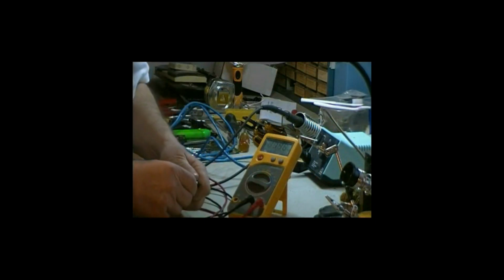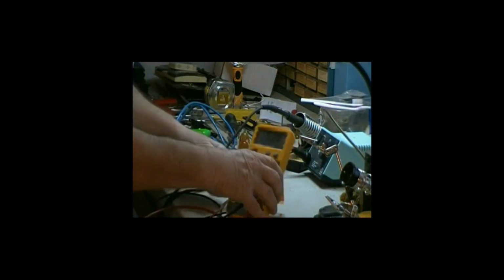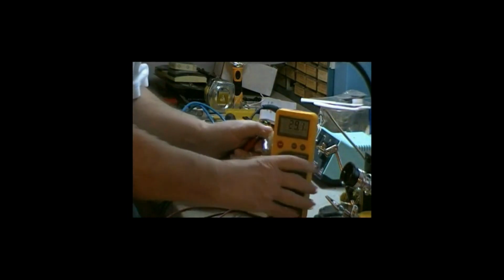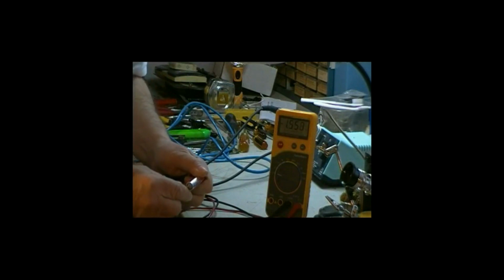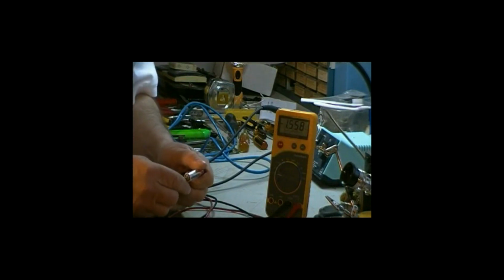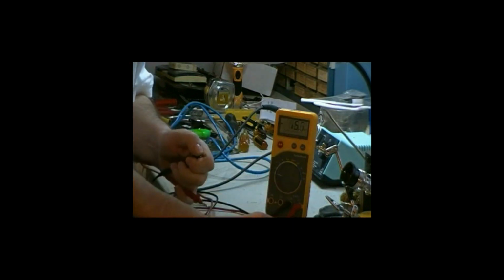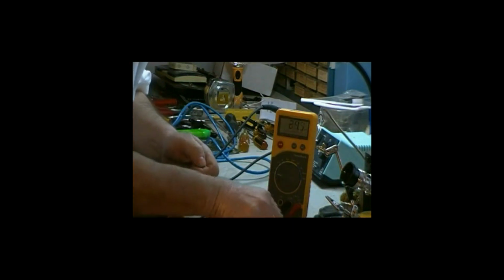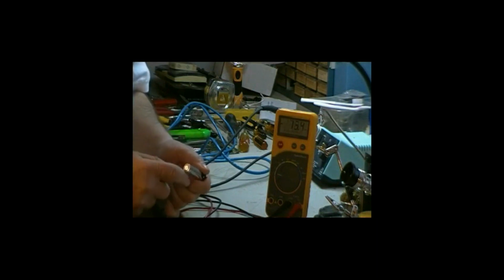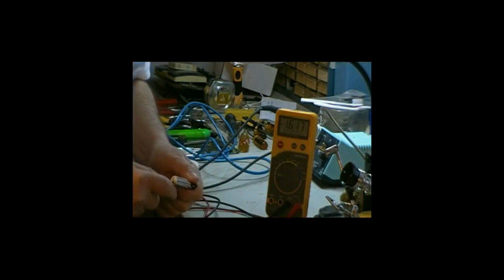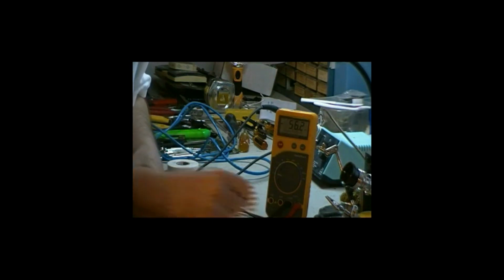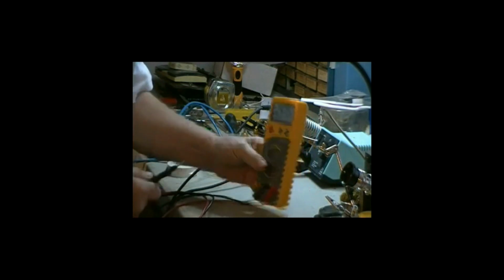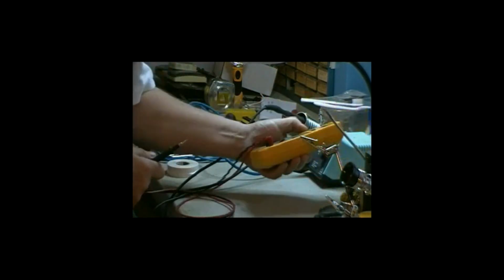We will see that the voltage is 1.55 volts DC in this battery, and this battery is overcharged with 1.61 volts DC. Now that we know that both batteries are fully charged, we're going to construct the device.